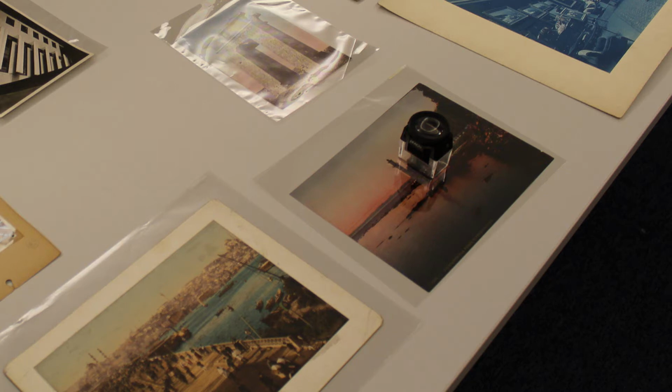So on each duplicate of the negative, all but one colour would be blocked out, and then the different coloured negatives would be sandwiched back together to create the multicoloured image. And so these images could be made up of up to 12 different negatives sandwiched together.